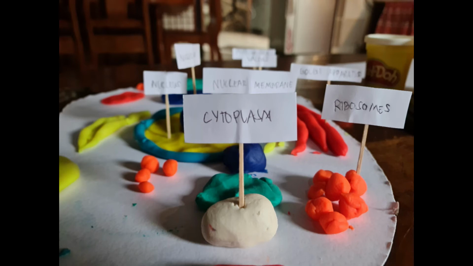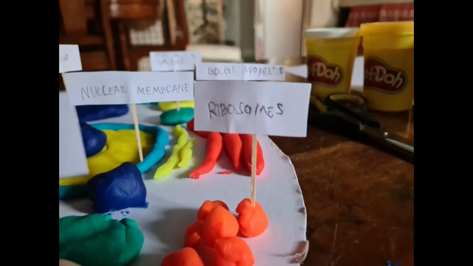Although cytoplasm may appear to have no form or structure, it is actually highly organized. A framework of protein scaffolds called the cytoskeleton provides the cytoplasm and the cell with their structure.